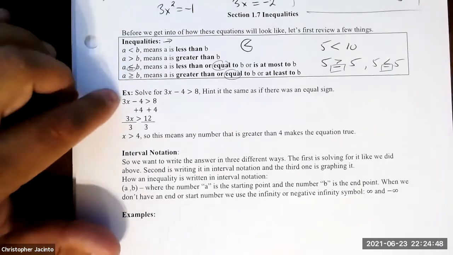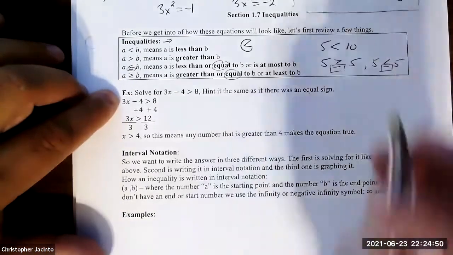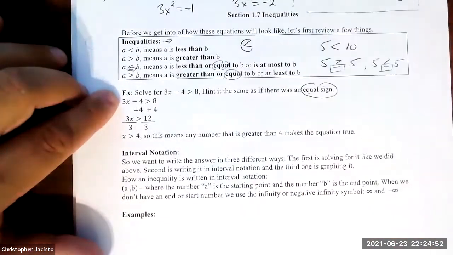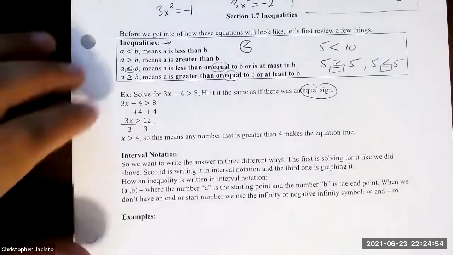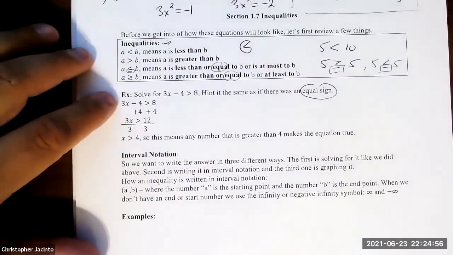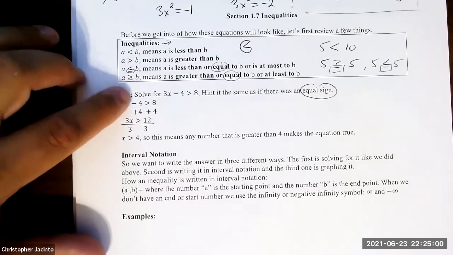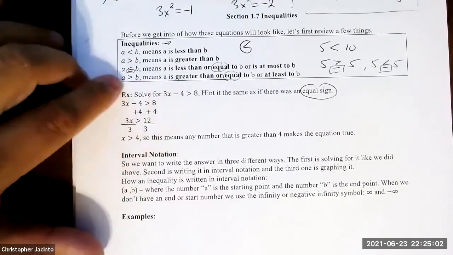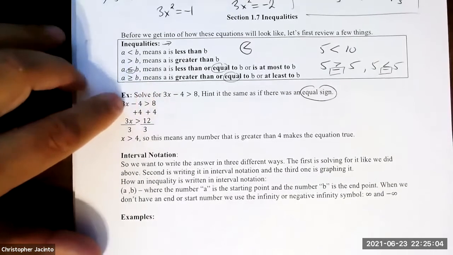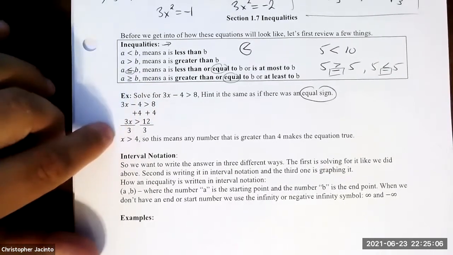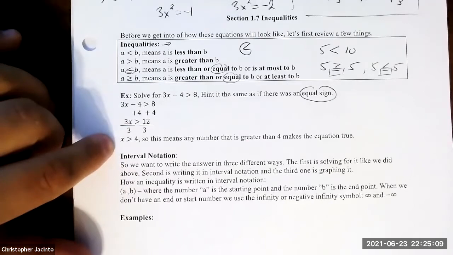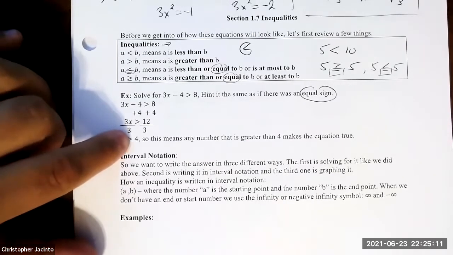Now, when it comes to solving inequalities, the best part is you treat it just like an equal sign, with one little tweak, but it's not a big deal anyway. So if you just treat it as an equal sign, we do the exact same thing. Solving for x, we would just add 4 to both sides and then divide by 3, and then we're done. So x is greater than 4.